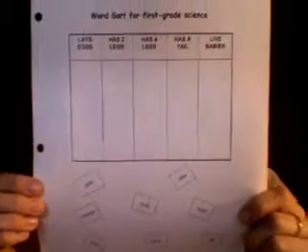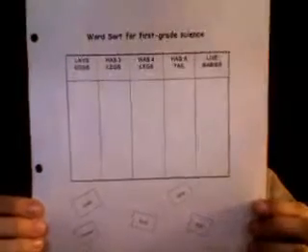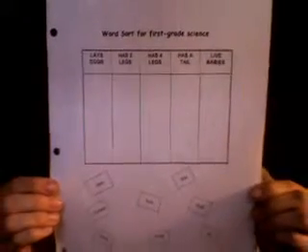Next is one called Word Sort for first grade science. This particular activity lists words such as cow, chicken, horse, duck, and pig, giving columns such as laying eggs, has 4 legs, has 2 legs, has a tail, and gives birth to live babies instead of eggs. This is a way for a child to organize their thoughts about what they've learned or possibly enhance their vocabulary as well. Overall, visual literacy is a good way to read and understand many things through many visual aspects.